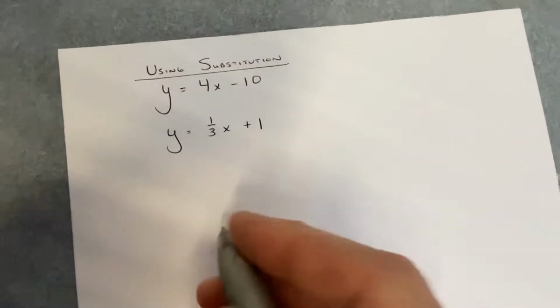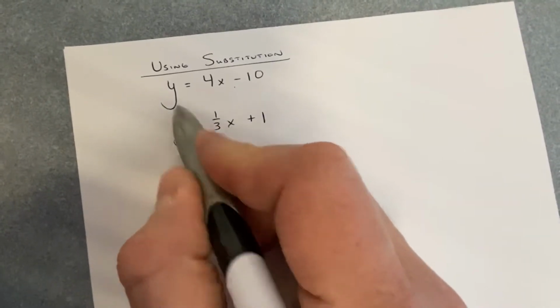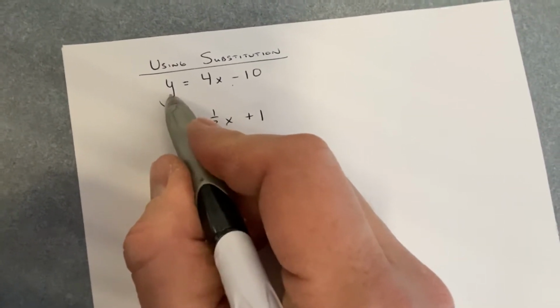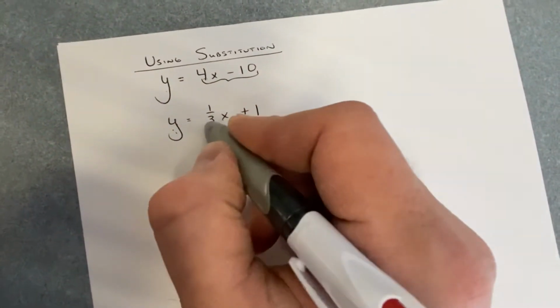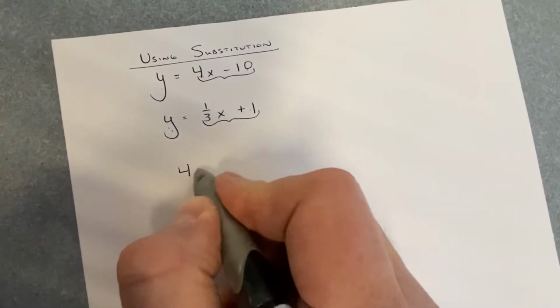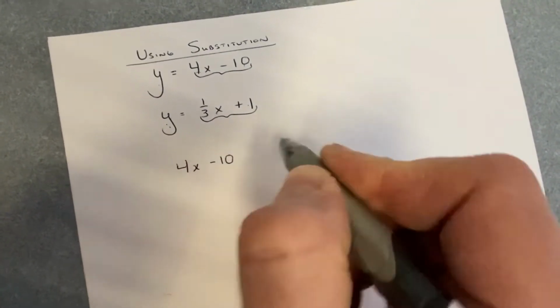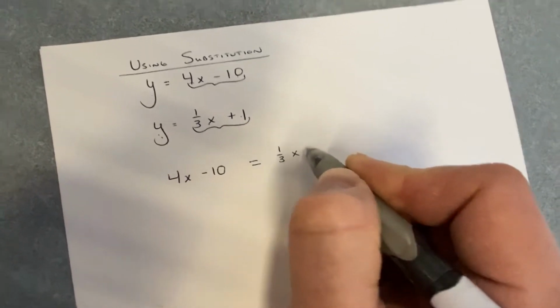All right, let's try this again using substitution. So we know both of these equations are both equal to y. So that means y is equal to y, which means that this entire expression is also equal to this entire expression. So we're going to take these two pieces, 4x minus 10, and we're going to say that it's equal to 1/3 x plus 1.